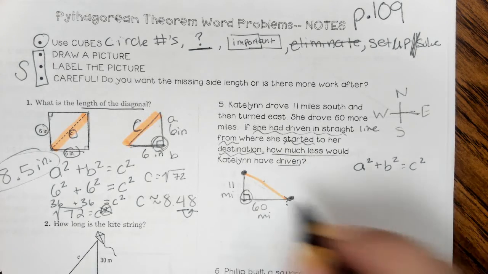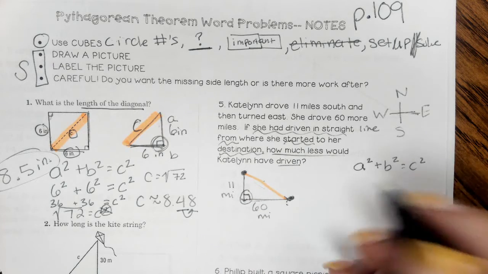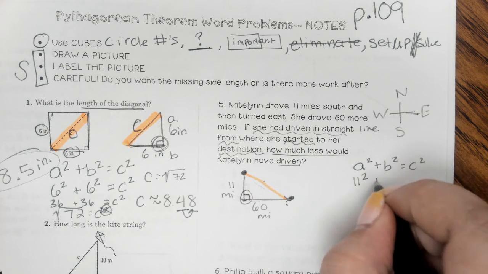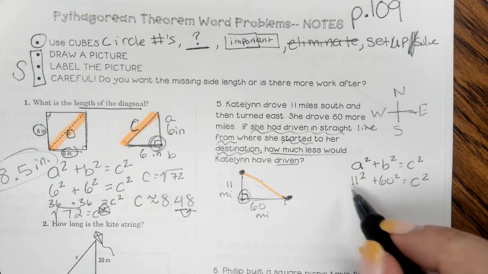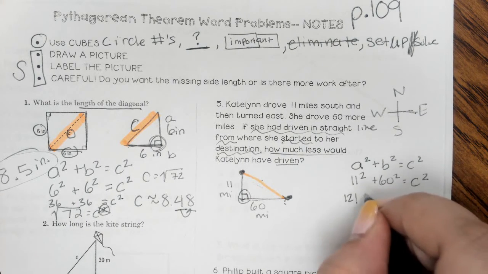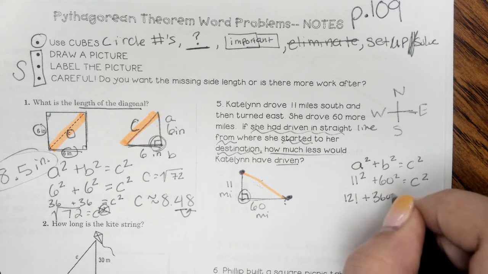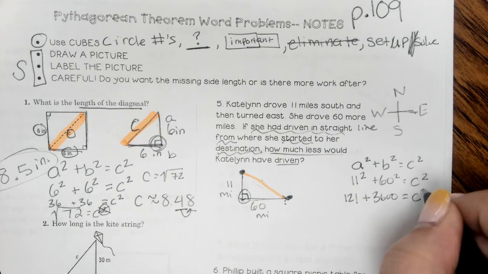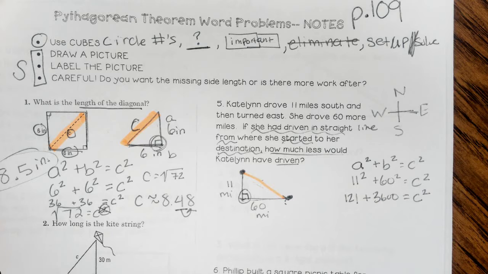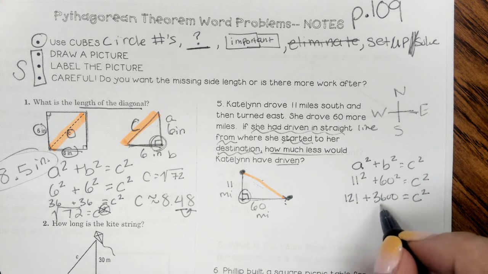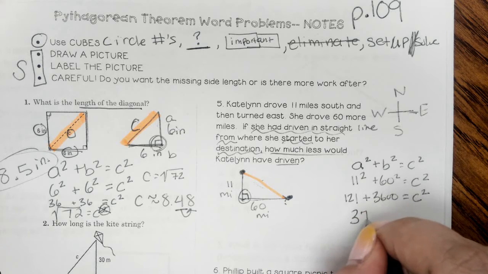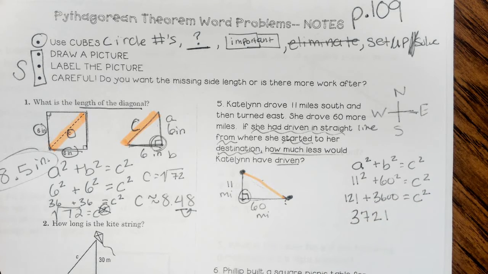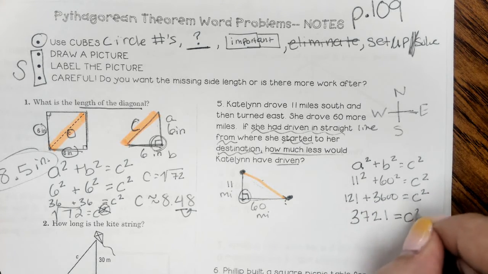Here's the right angle, so A and B are 11 and 60. 11 squared is 121. 60 squared is 3600. C squared, I don't know. 121 plus 3600 is 3721 equals C squared.